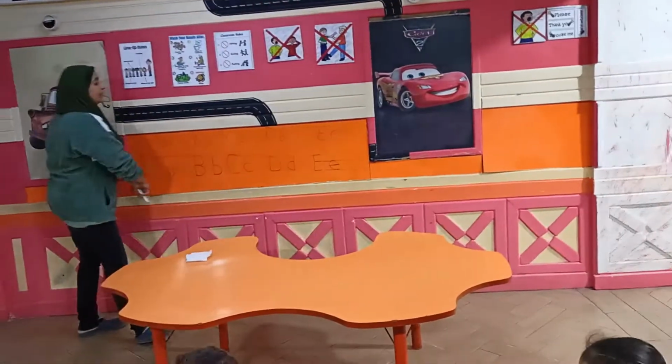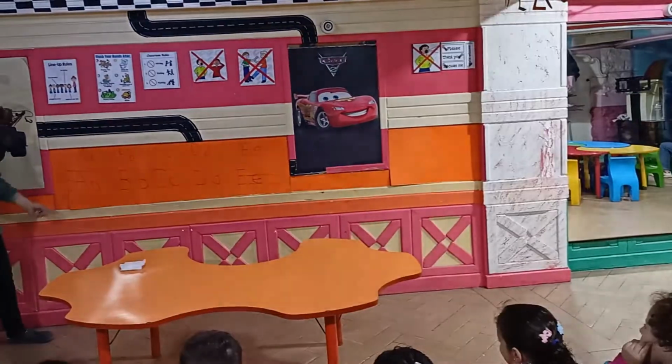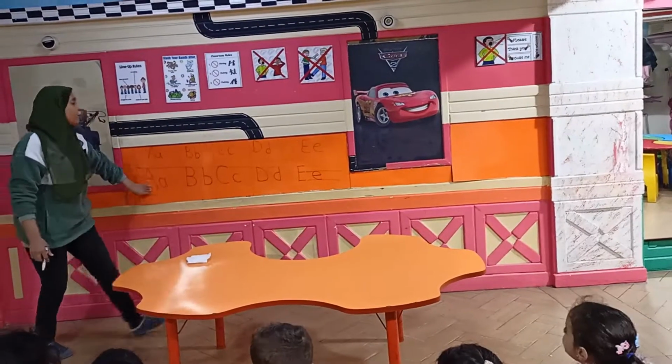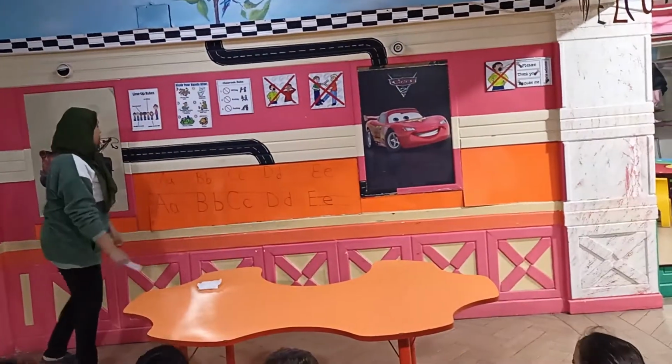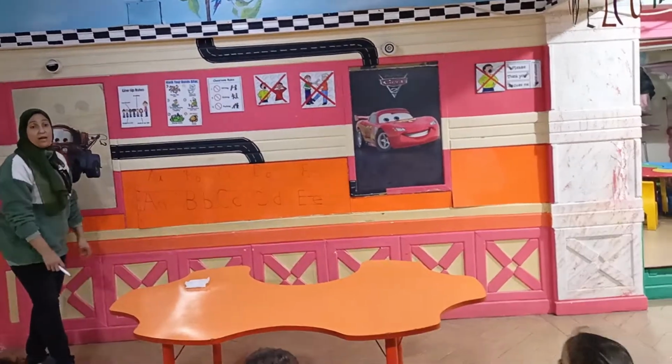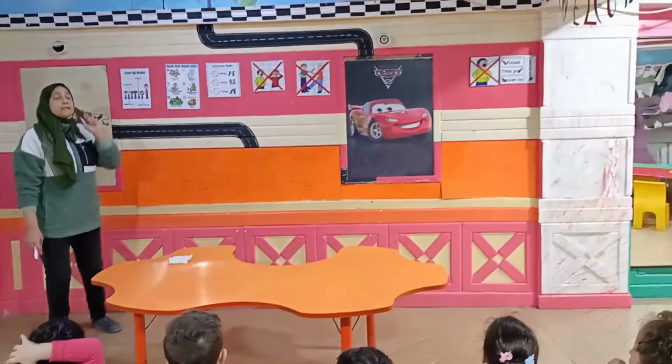Like that we remember together how to write the 2 forms of the 5 letters we studied before, from A to E. And now we need to remember the sound, the voice of these letters.